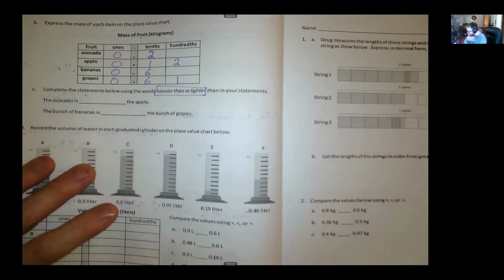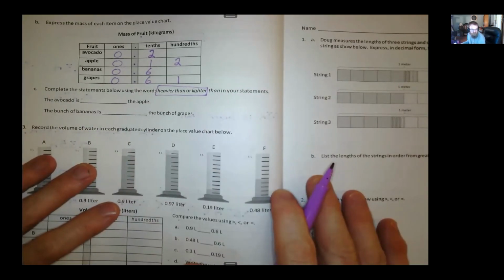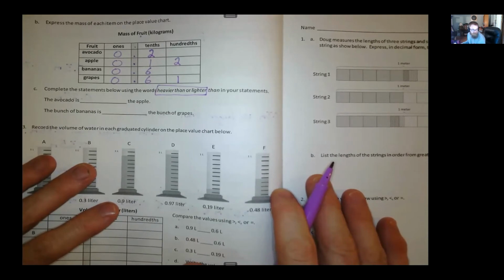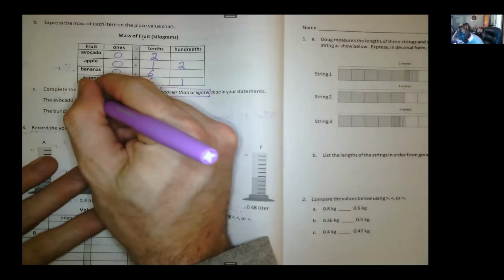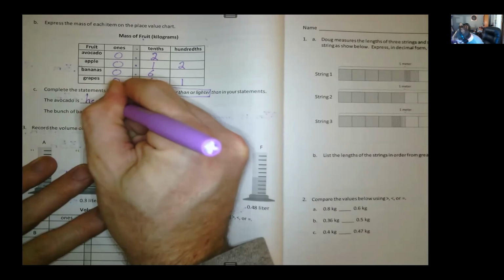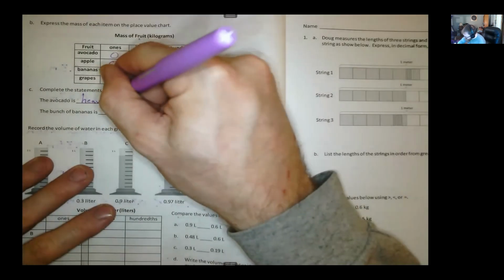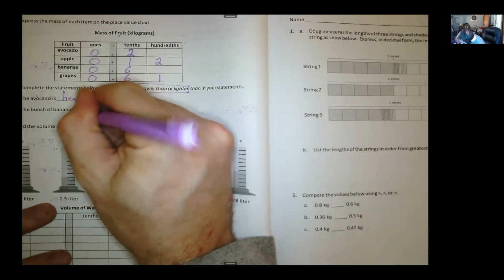Pause me and do that now, okay, for part C. Hit pause and complete those sentences for me. The avocado is blank than the apple. Heavier. A bunch of bananas is lighter than a bunch of grapes by only 1/100th of a, what are we talking about? A kilogram, right? But still, it is lighter. A bunch of bananas is lighter than the bunch of grapes.